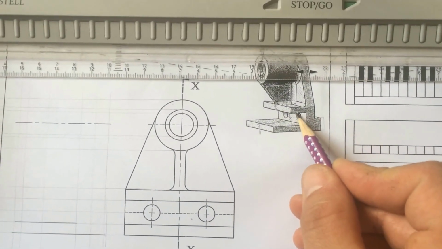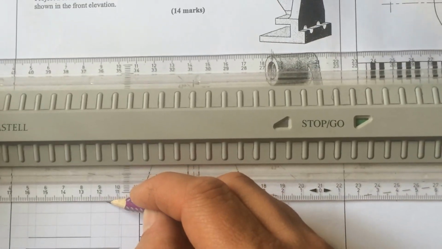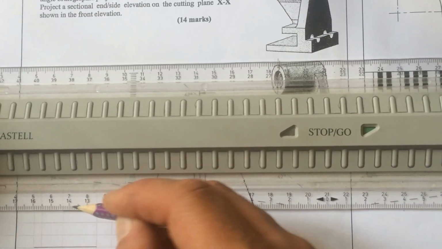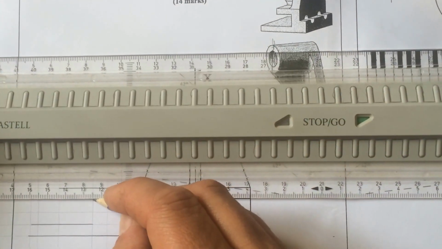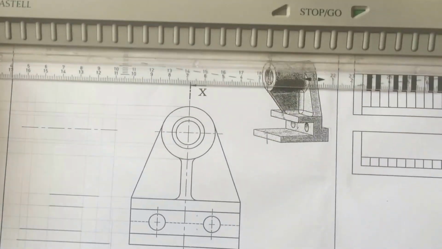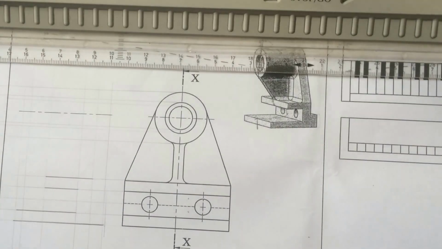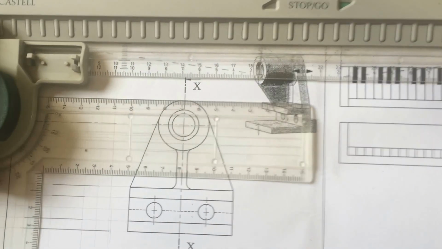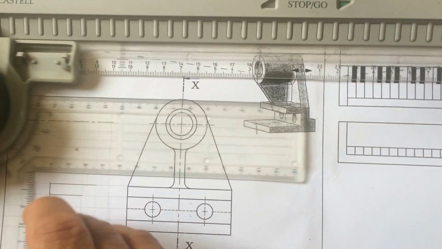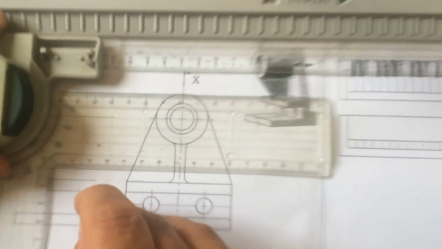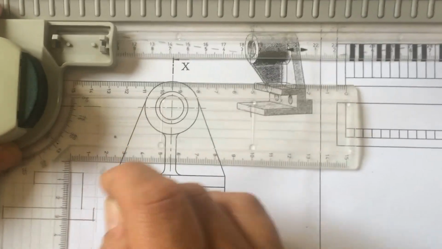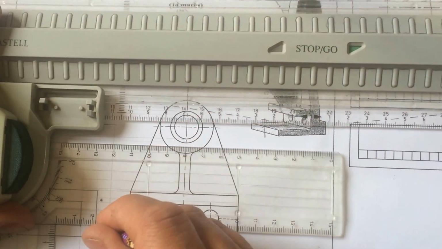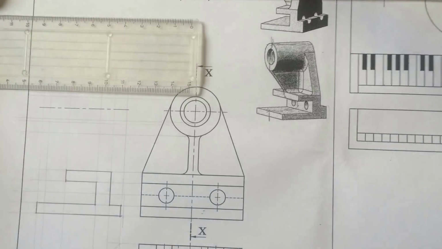I need this view taken from there, and the inner part taken from there. That's the base part.